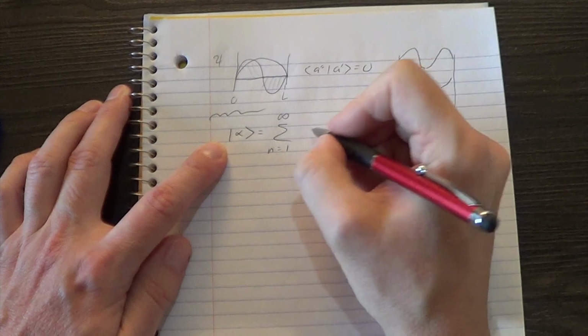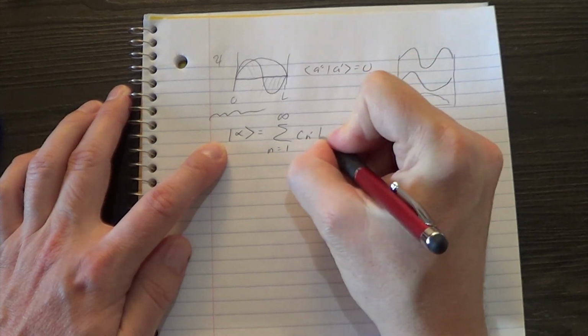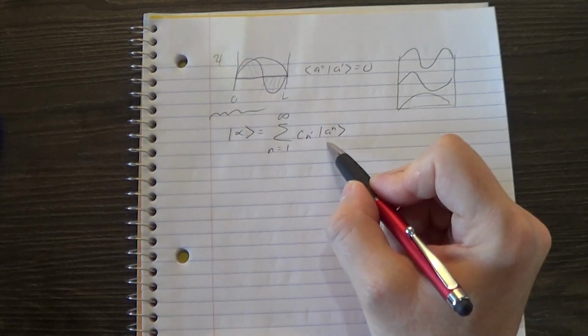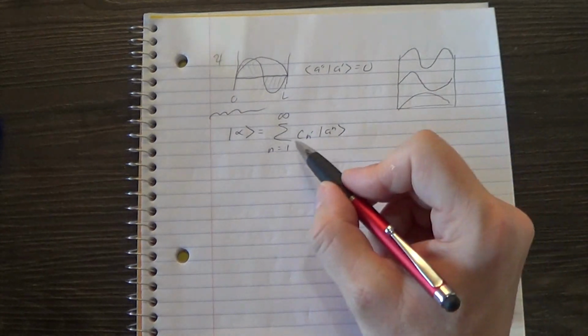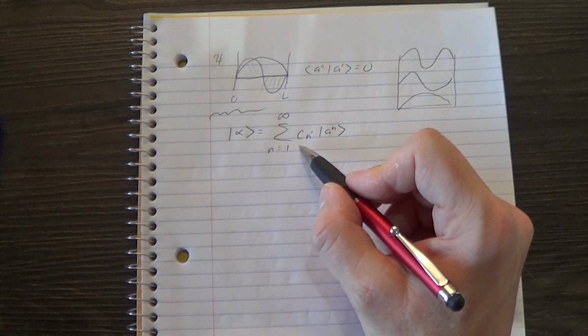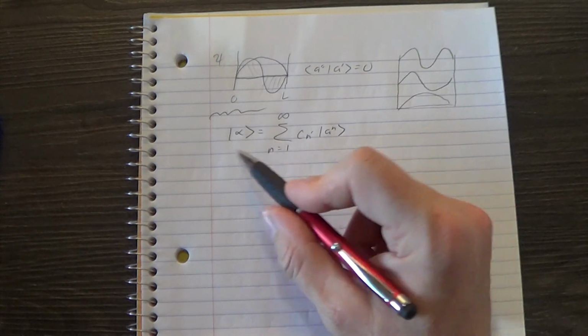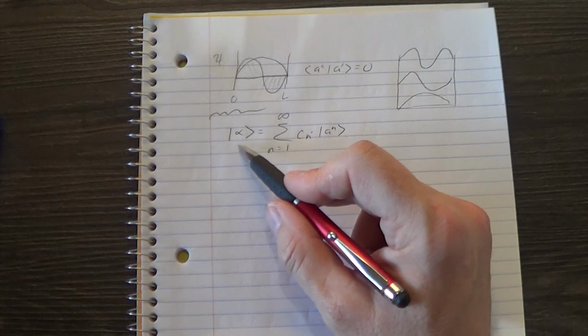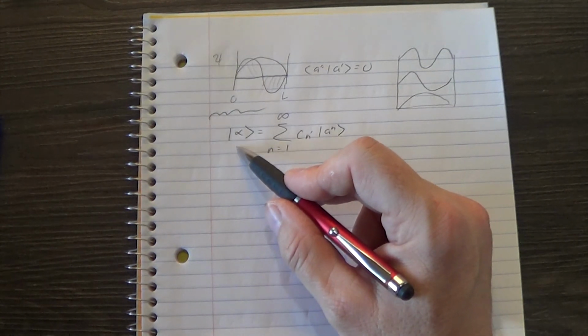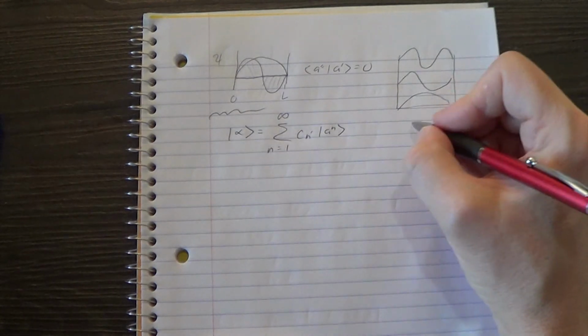So I'm going to sum all the states. I'm going to make a sum of all these particle in a box states. I'm going to have some weighing coefficient to define the amount that they input into some other state, this alpha ket, which again is something that I could draw.